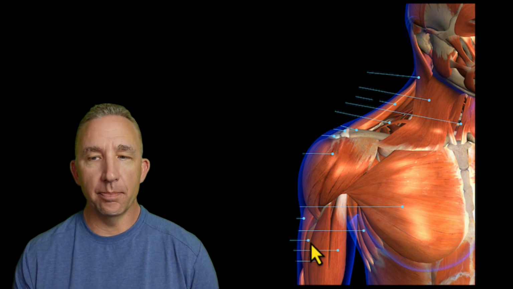So biceps brachii has two heads. The lateral head is the long head. So this is long head of biceps brachii. This is short head. Remember, there's two heads because the short head's going up to the coracoid process, and then the long head's going up along the supraglenoid tubercle. So those two have two different heads, two different origins, but it comes down and inserts at the radial tuberosity. So biceps brachii, brachialis, and then this is just a portion of the triceps brachii that we'll look at in another video. So brachialis is in the middle of those two. So this is just a quick little snapshot.